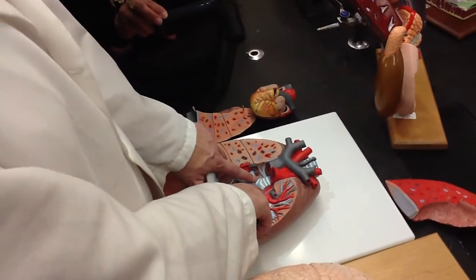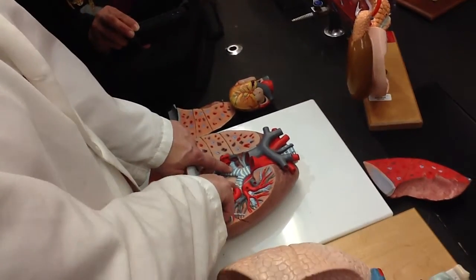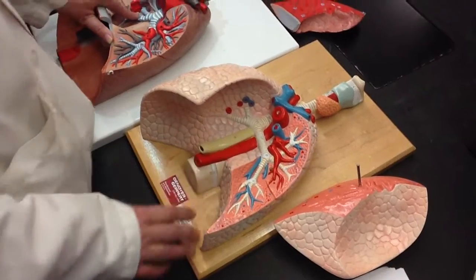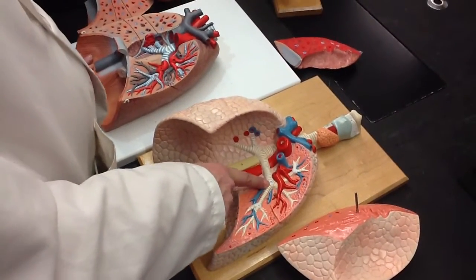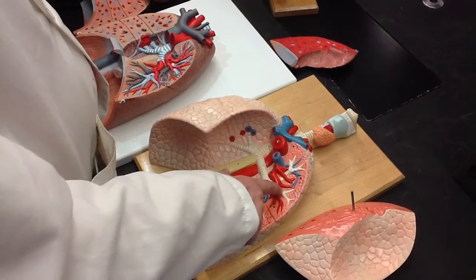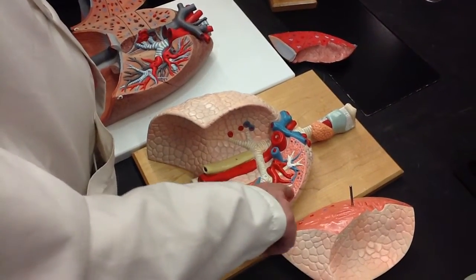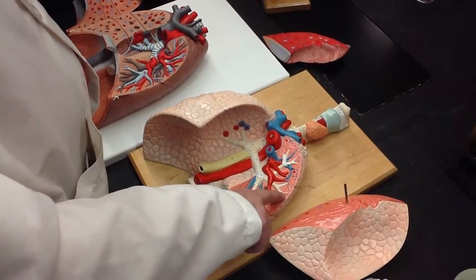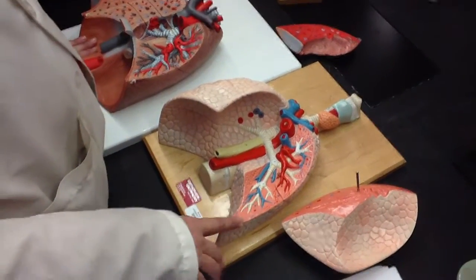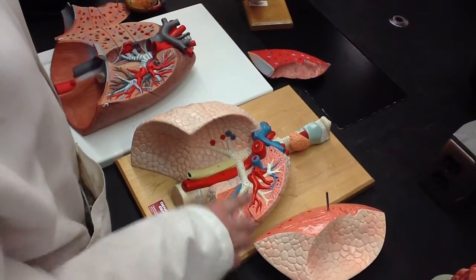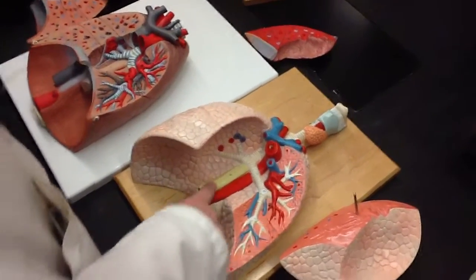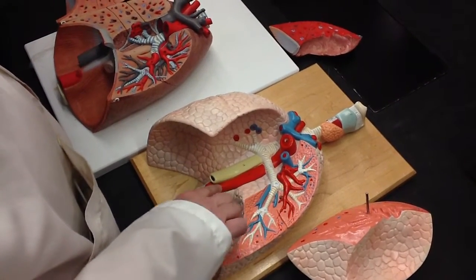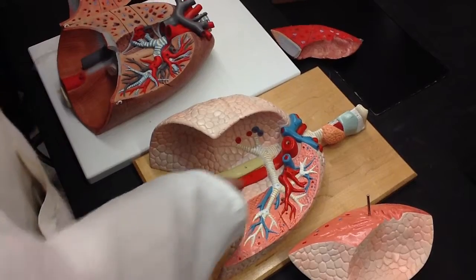From the carina, there's a branching of the trachea into the right and left bronchi. Those right and left bronchi will again branch into secondary bronchi, and they will branch again into tertiary. So we can see primary, secondary, and tertiary bronchi as they go deep into the pulmonary tissue. We can also see on these models the esophagus. It actually runs behind the trachea, and we can see our descending thoracic aorta.